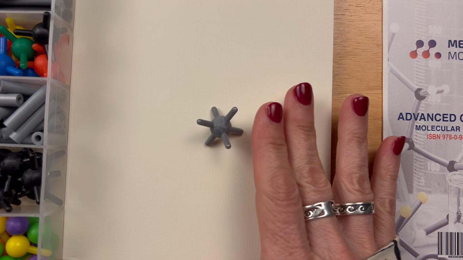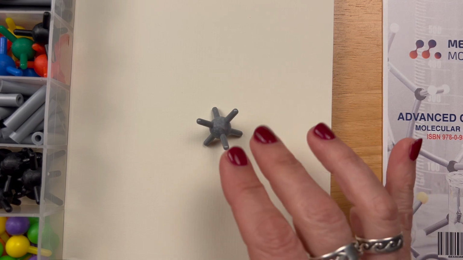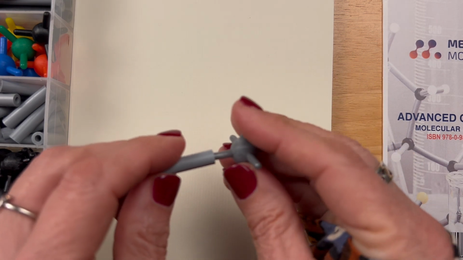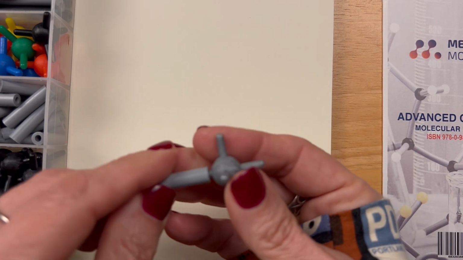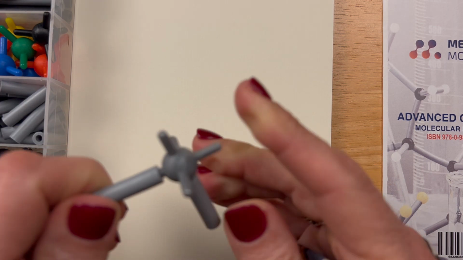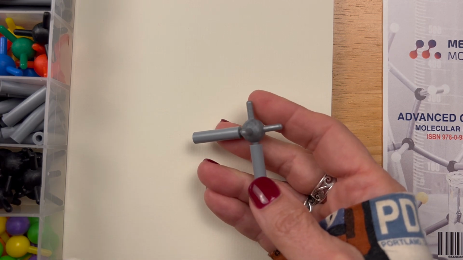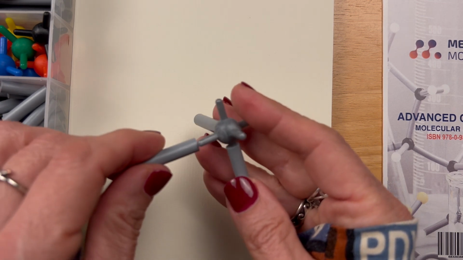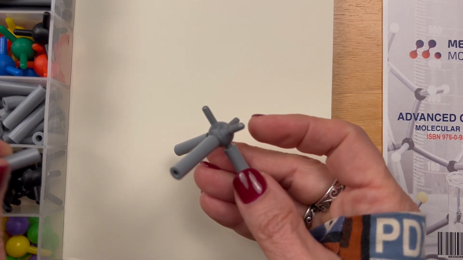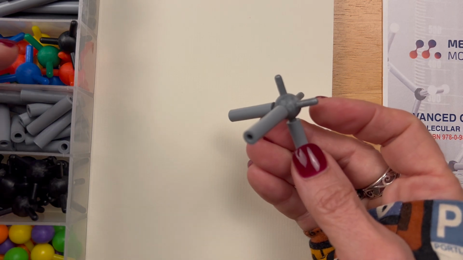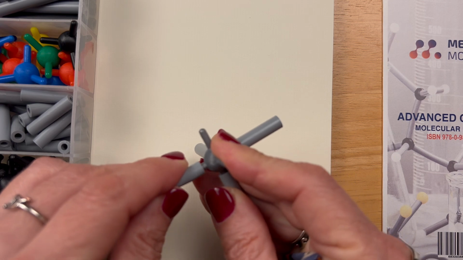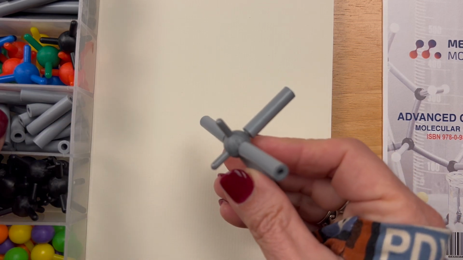It is possible to have bonds between metals, but we're going to look at when there is a metal center and it is bonded to 6 nonmetals. In this particular compound I'm going to make, we'll have 6 chloride ions bonded to it.